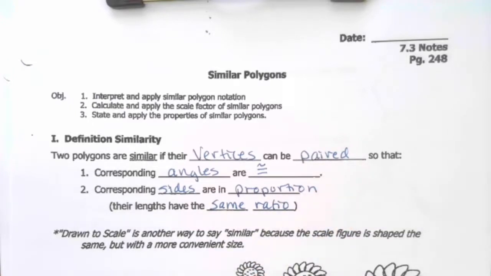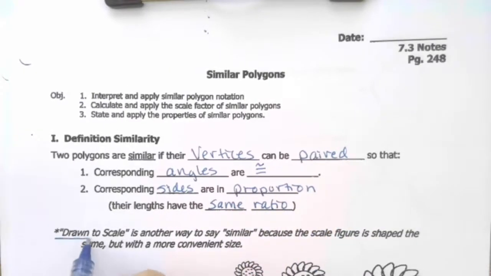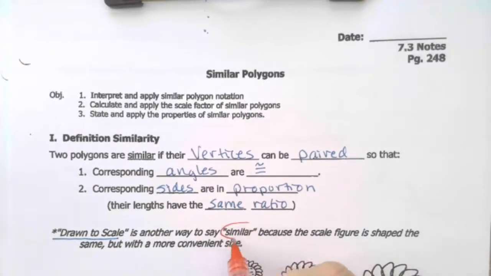So another way to say similarity is it's drawn to scale. Drawn to scale is another way to say similar because the scale factor is shaped the same, but with a more convenient size. So, for example, if the ratio of the stem to the leaf was 4:2, in a slightly larger version, it could be 10:5, and in an even larger version, the ratio could be 20:10.